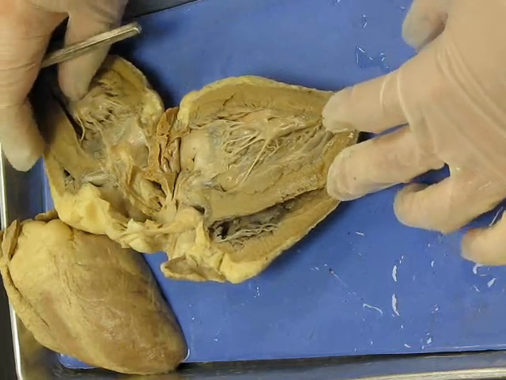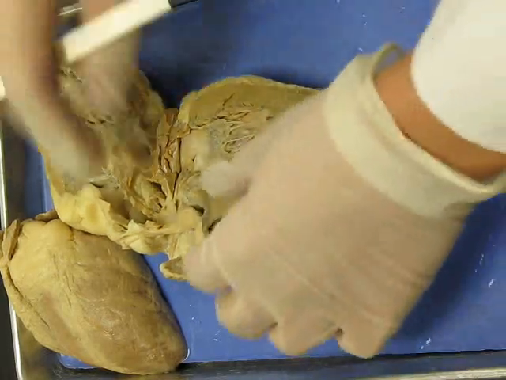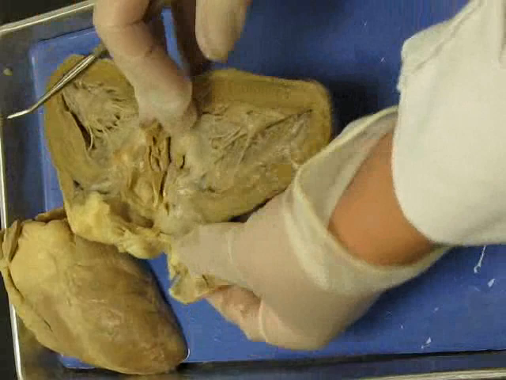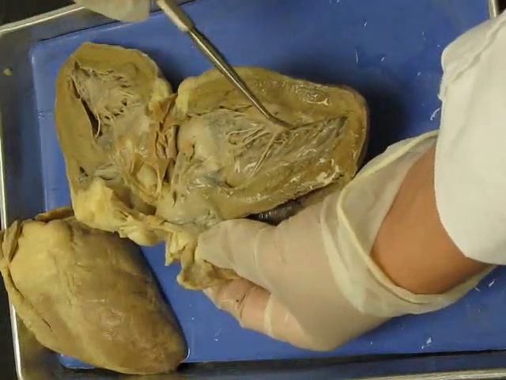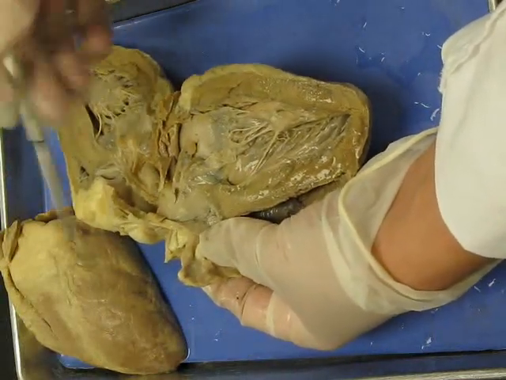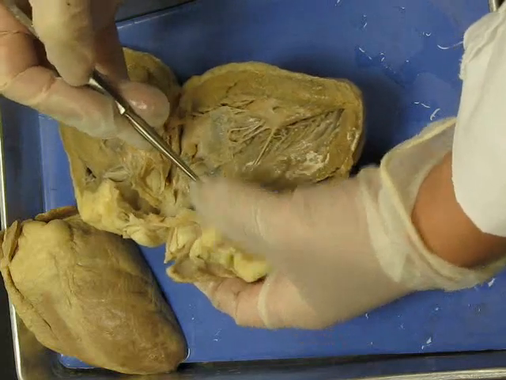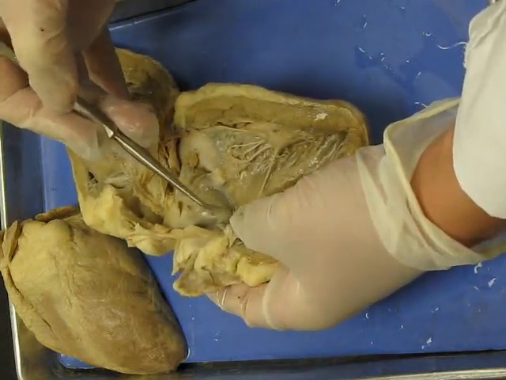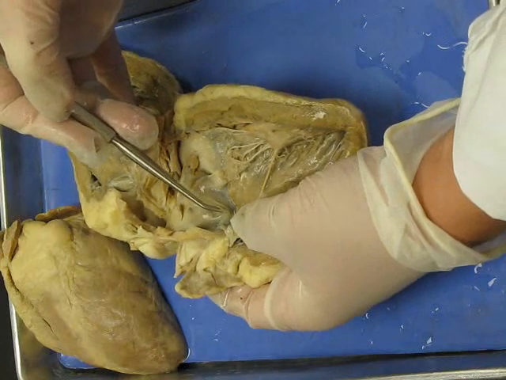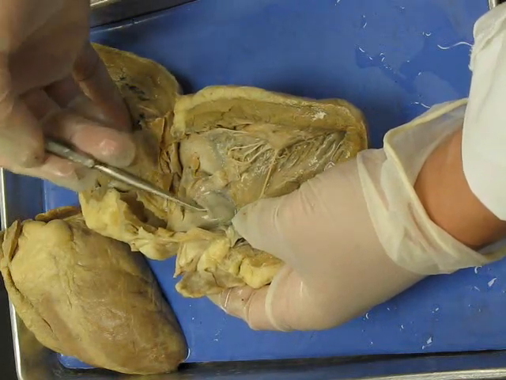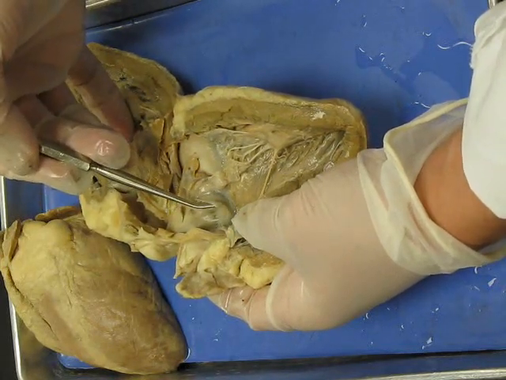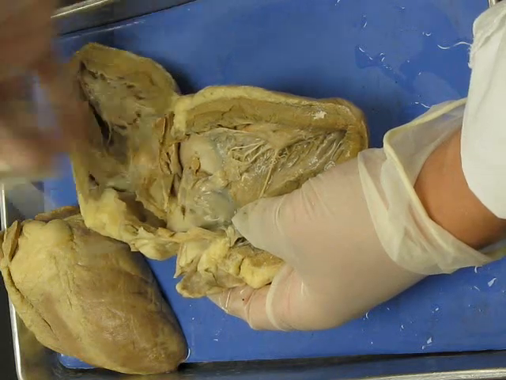Alright, we also have some semilunar valves. And remember, the semilunar valves are named for which vessel they are in. So the left ventricle always leads into the aorta. Aortic, let's get this wall out of the way, semilunar valve. This is the cusp of it. Name structure, cusp. Name valve, aortic semilunar.